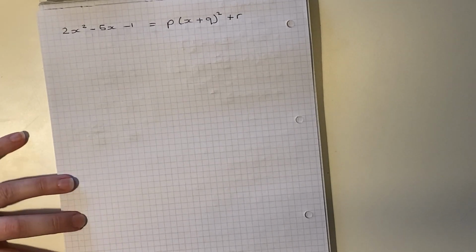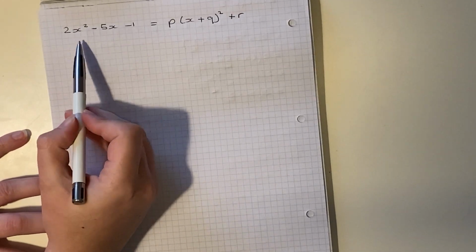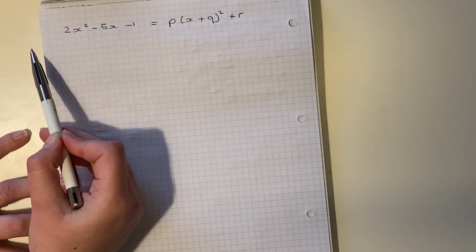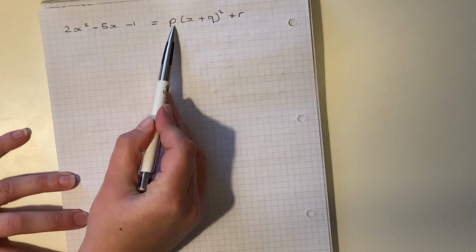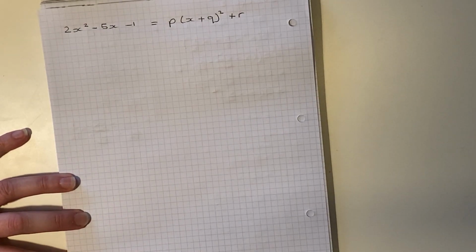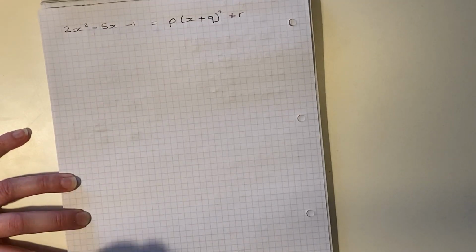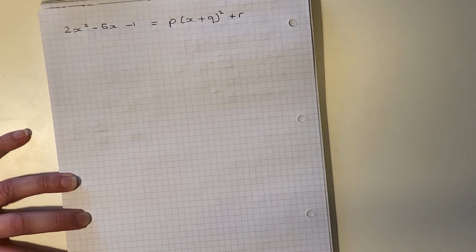Okay, slightly trickier example here, guys. So this one, we have got a similar thing to what we did last time, only we have got a factor of 2 that we're going to take outside the brackets this time. So p is going to become 2. That's something we can say straight away. The problem here is we've got two odd numbers, so they're not going to have a factor of 2 in common, so we're going to have to deal with some fractions, okay?